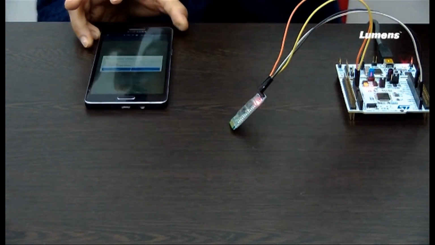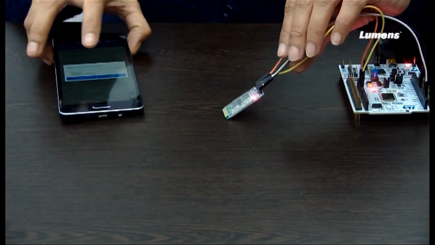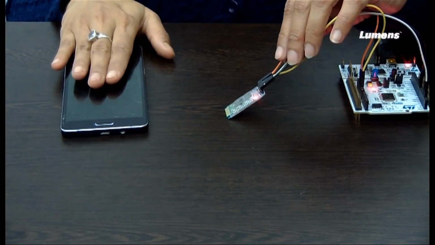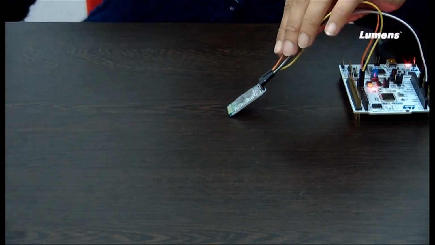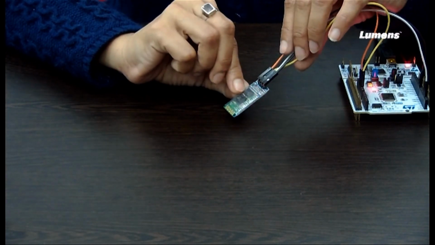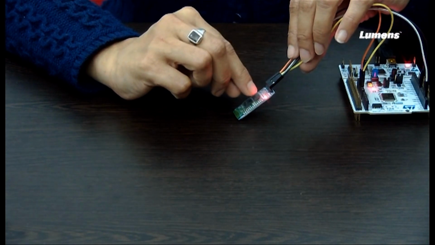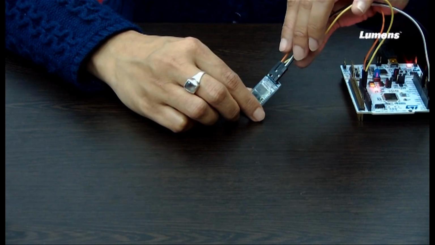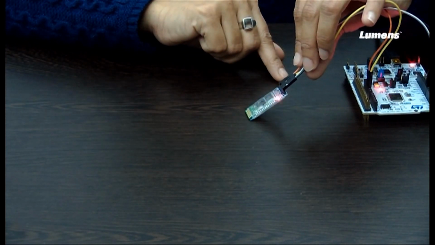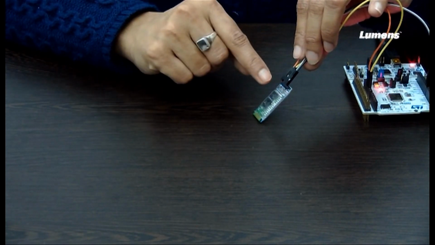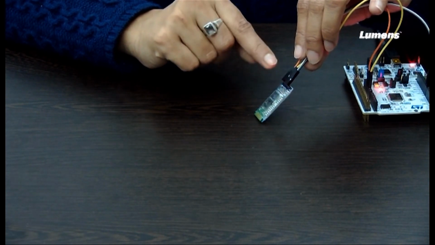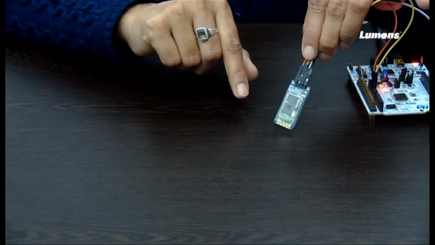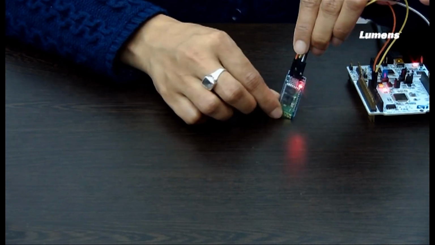Okay, let me power this. There is one more point, let me first tell, and then I will talk about this part of the connection. You see, when I connect, this LED is blinking. This means that it is ready for connection. It can connect to any other nearby devices. You can see it is blinking.